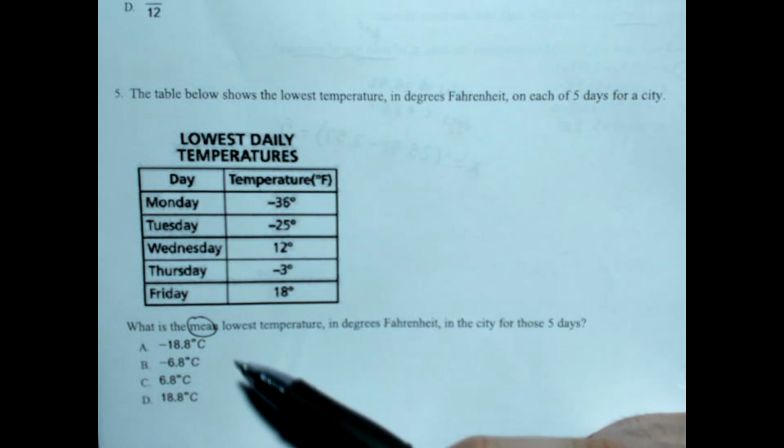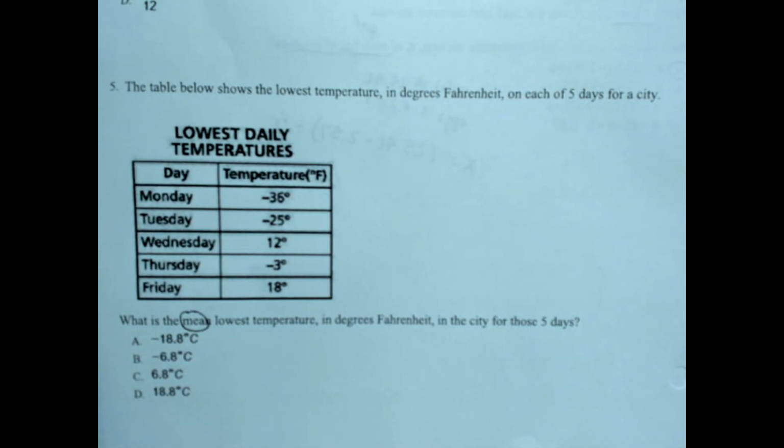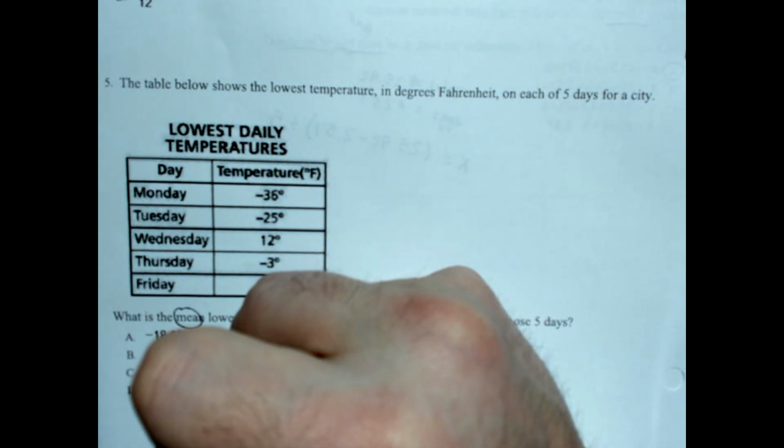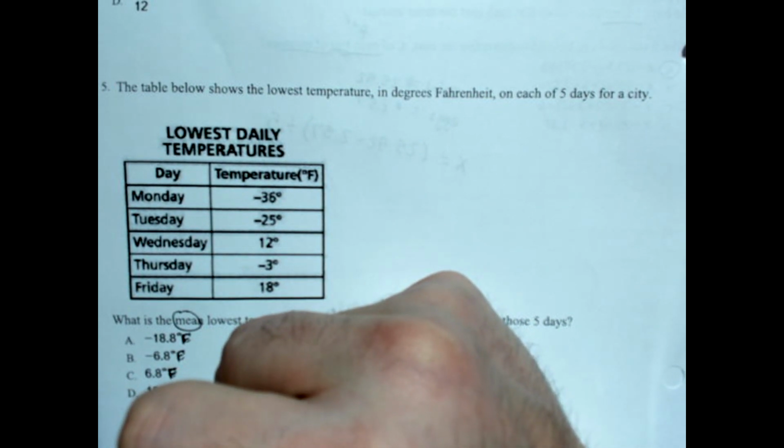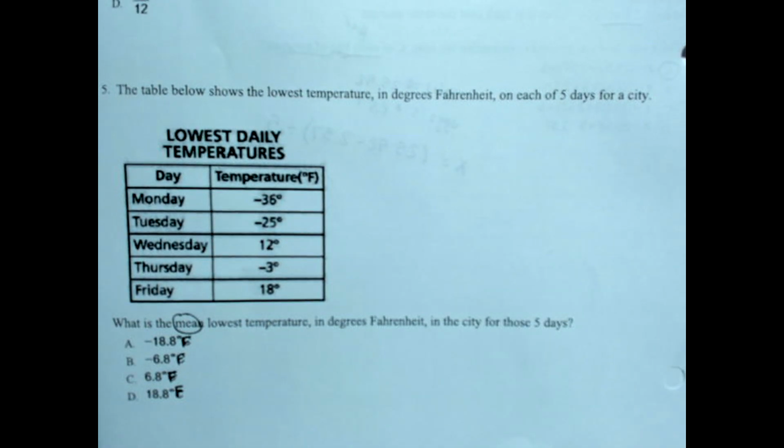Take a look at the answers. They're all in degrees Celsius. Let's not pay attention to that. We're going to act like these are all degrees Fahrenheit. We don't have to do any weird conversions. Let's just leave it like this.